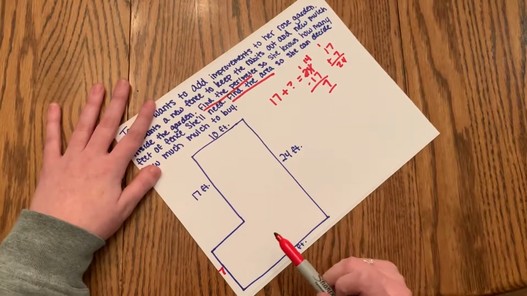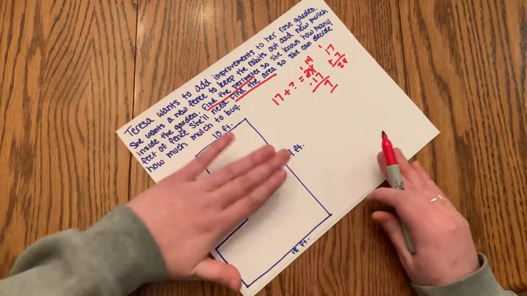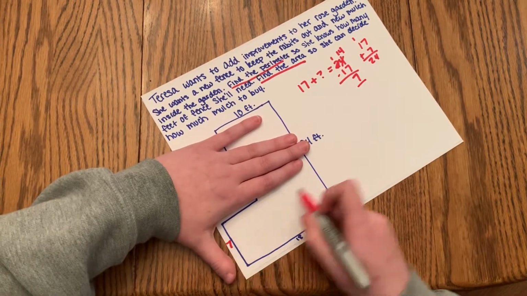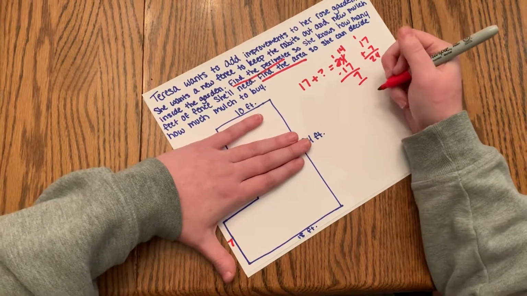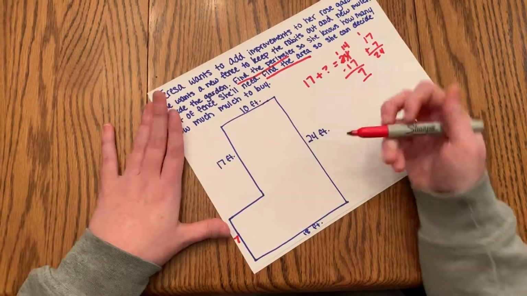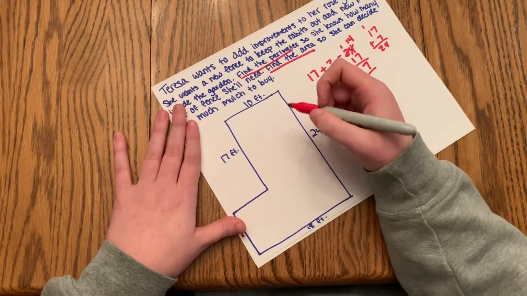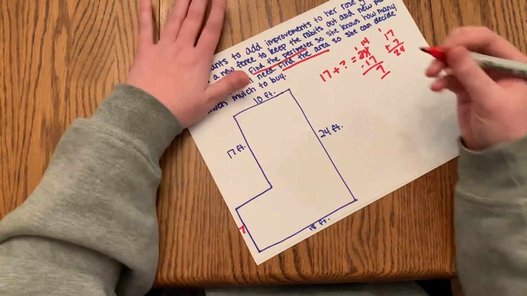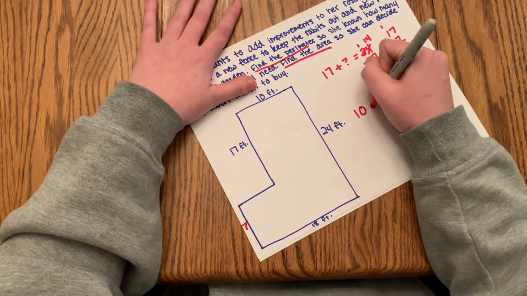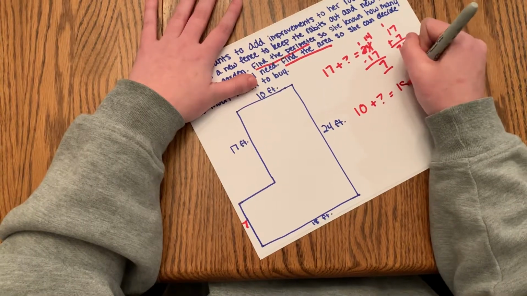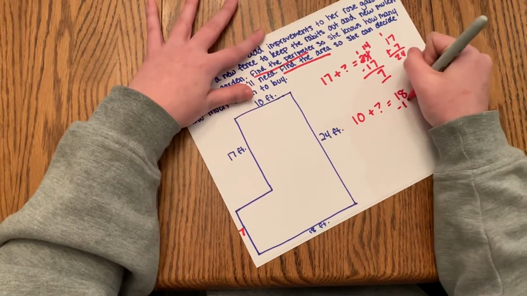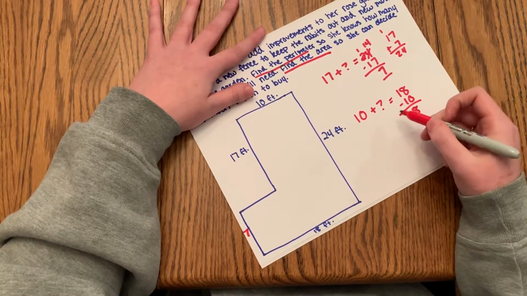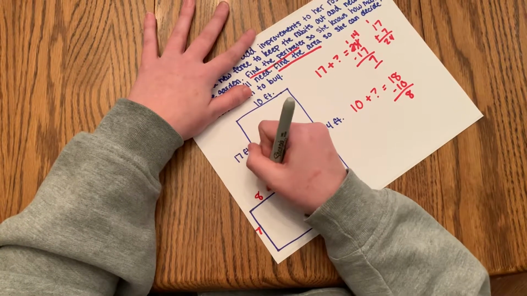Now we're going to figure out what this side is. If we put our hand here, we can see that this is our rectangle. So we know that this side has to equal 18 feet. And we have a 10 feet up here. So we need to think about 10 plus what equals 18. That's our unknown number equals 18. To do that, we're going to subtract again. So 18 minus 10, we know that is 8. So 8 plus 10 equals 18. So we're going to put our 8 in here.